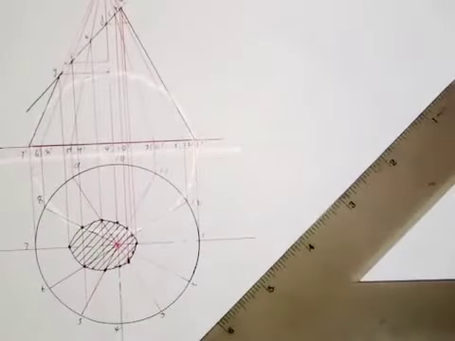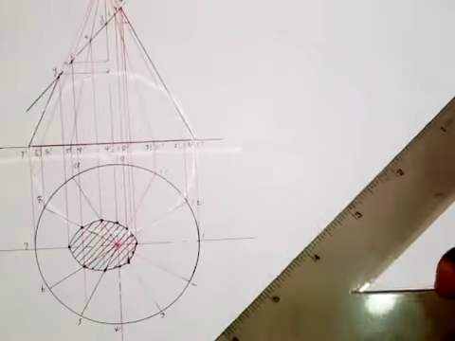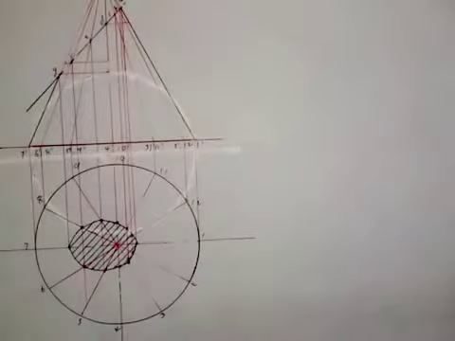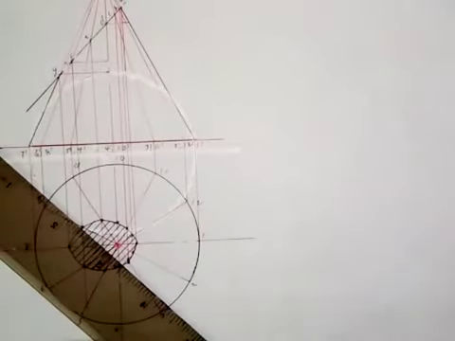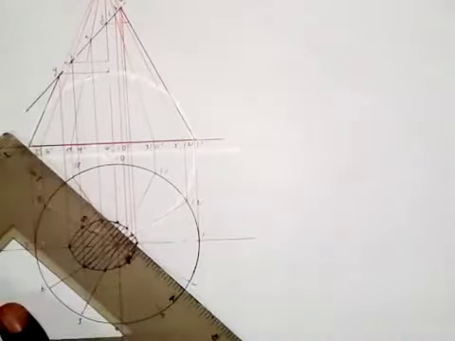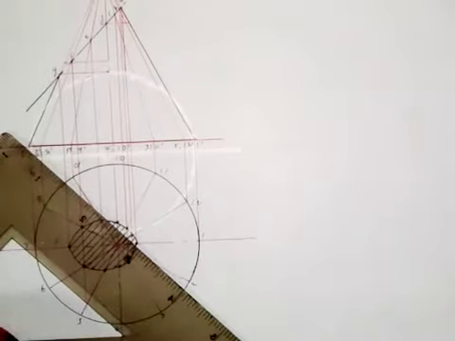Alright, so we have this now. This is the complete plan. The next thing that we are going to do is to draw the auxiliary plan as we are instructed. With our 45 degrees set square, because the arrow is inclined at an angle of 45 degrees, we also need to use the 45 degrees set square so as to be in the direction of that arrow and parallel to it.